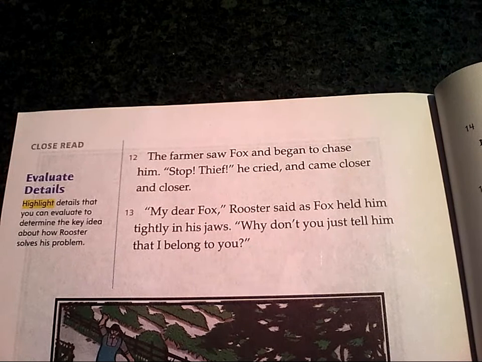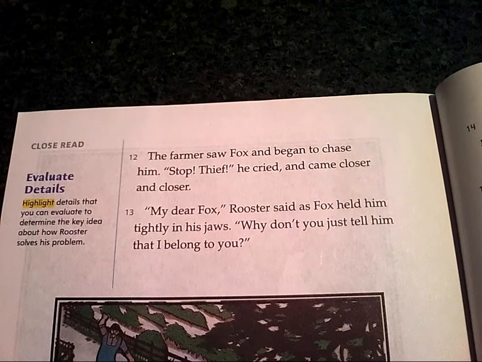Here, they're asking us to highlight details that you can evaluate to determine the key idea about how Rooster solves his problem.